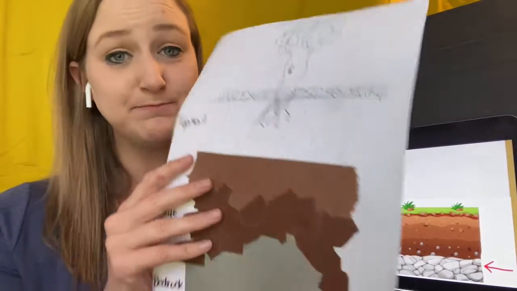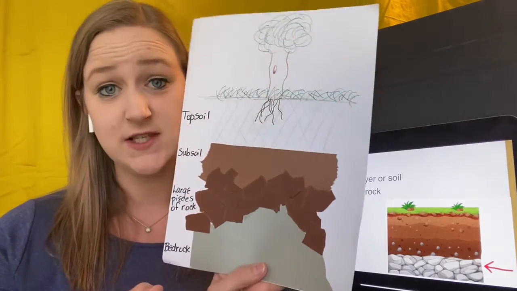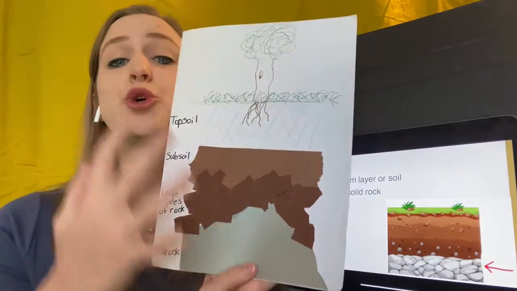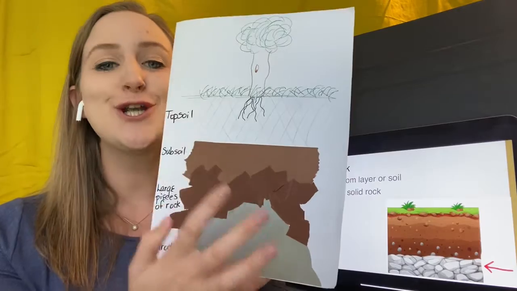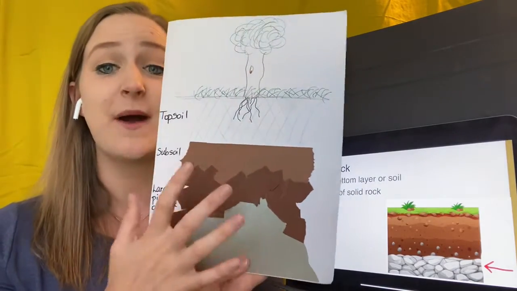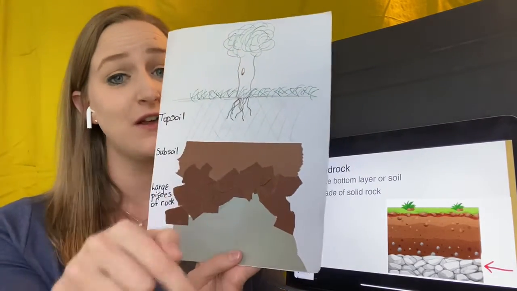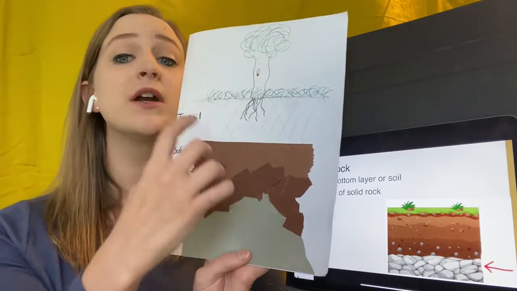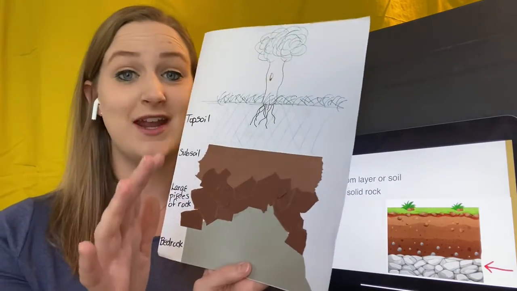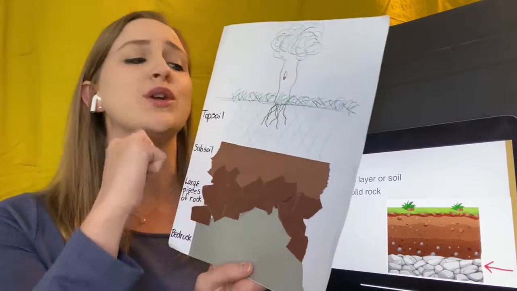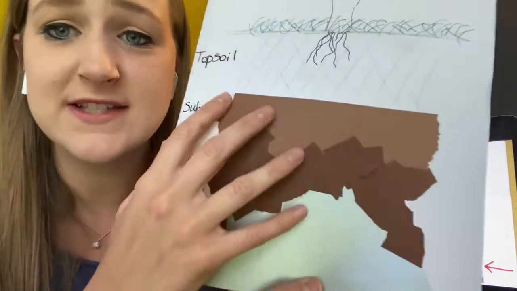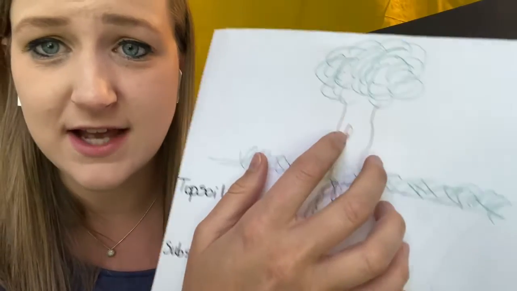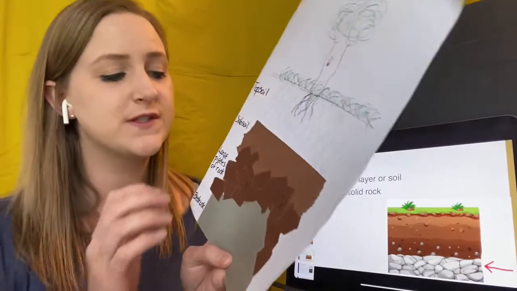Now your job is to read your book pages, and then you are going to create a picture showing the different layers of soil. Now I have attached this picture onto Google Classroom so that you can click on it to see my example, but you are going to create your own. Now I want you to be creative here. You can use crayons, you can draw it, you can use construction paper. This has construction paper, but it also has marker used to color it.